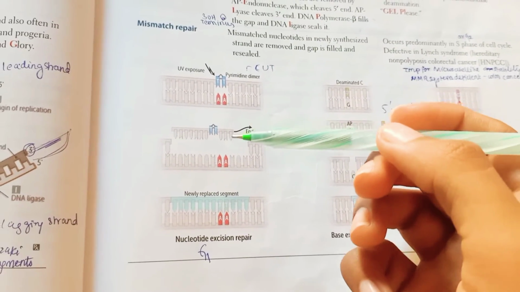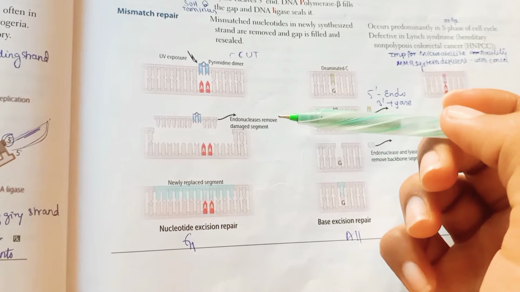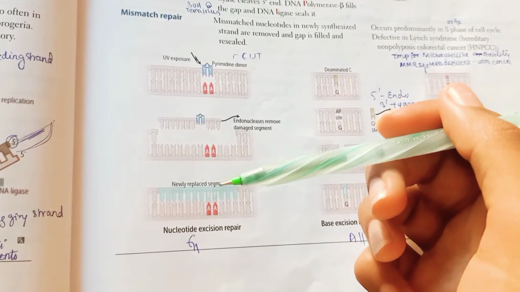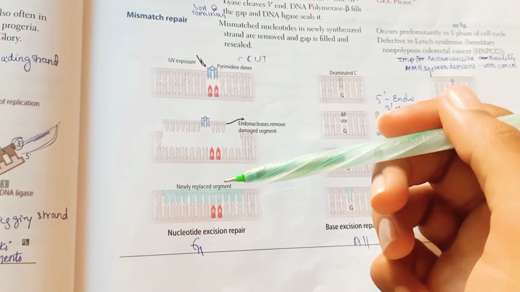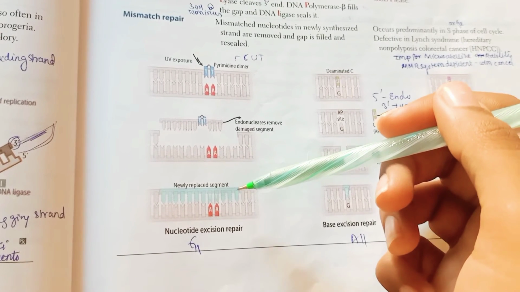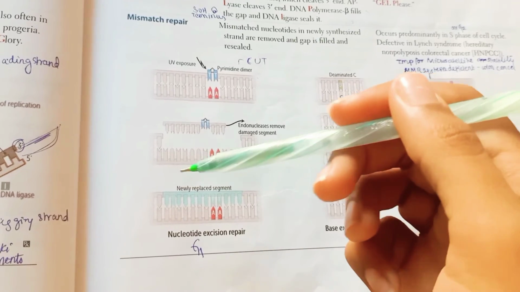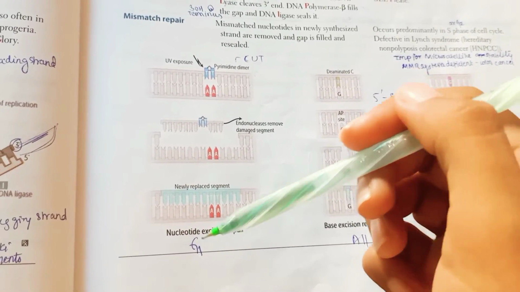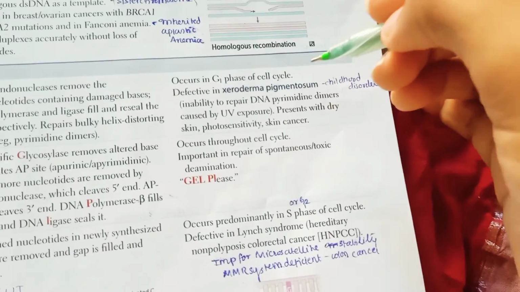To remove that, we have an enzyme called endonuclease. This removes the damaged segment, and now DNA polymerase, which is an important enzyme to form a new strand, comes into place and forms a new strand. Now this new one should be attached to the old one by means of some glue. That glue is given by DNA ligase. So by all these enzymes, a new strand is formed. This is nucleotide excision repair, and it occurs in the G1 phase of the cell cycle. There is a clinical association with this, that is xeroderma pigmentosum.